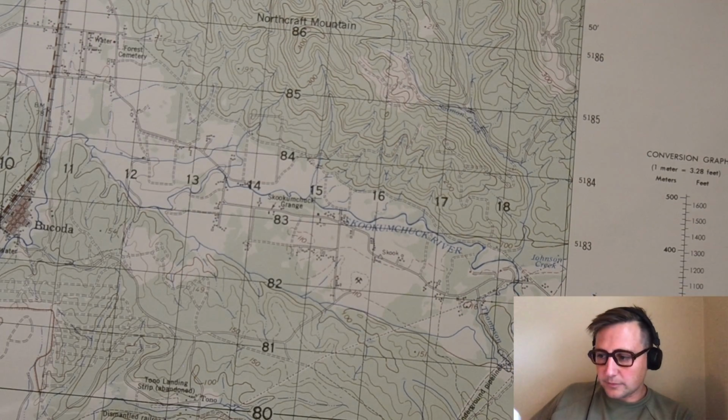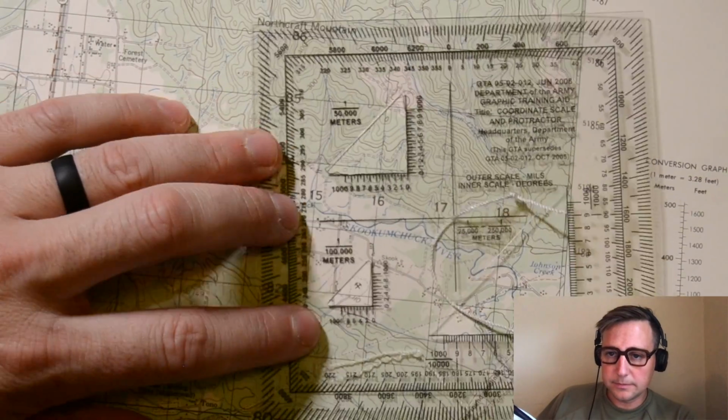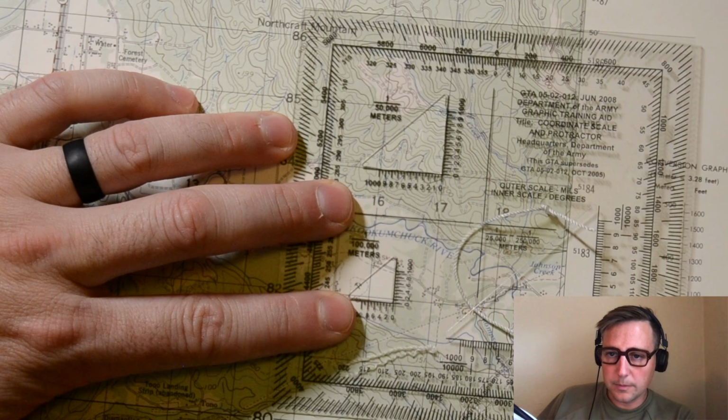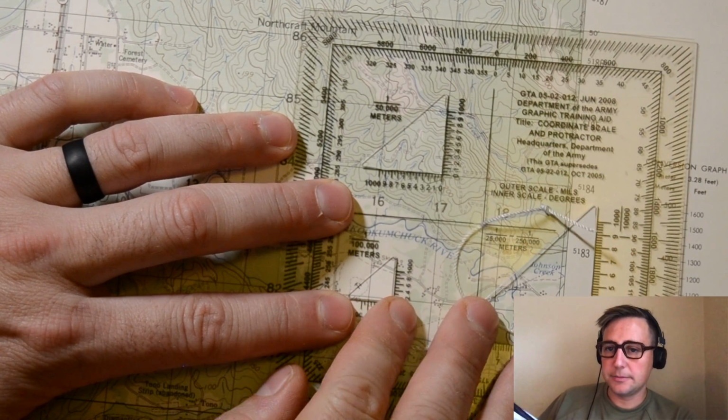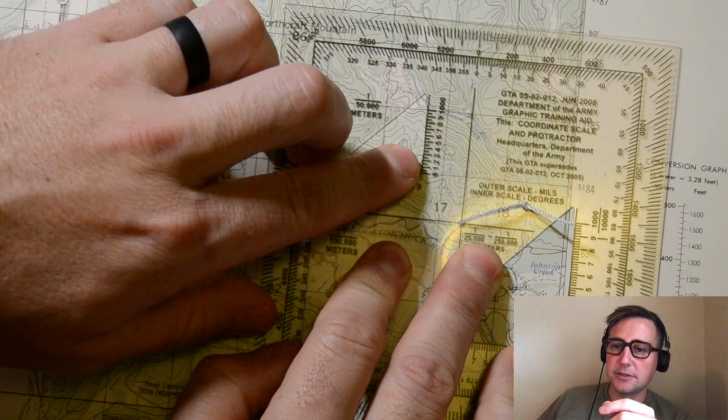All right, next one. Major terrain feature. Okay, this one's a trick question, all right? You've got to read the answers.